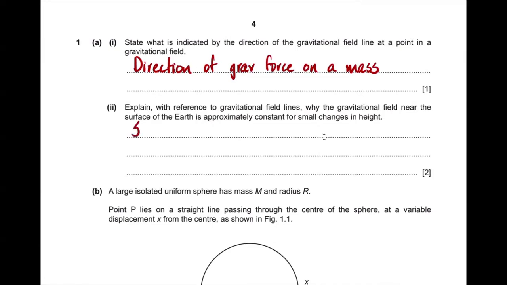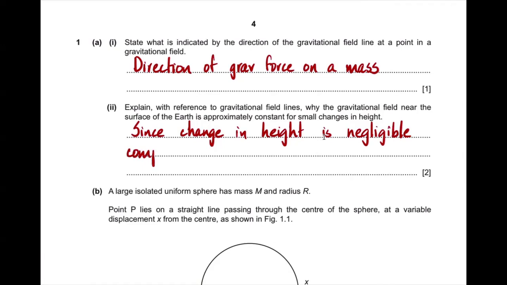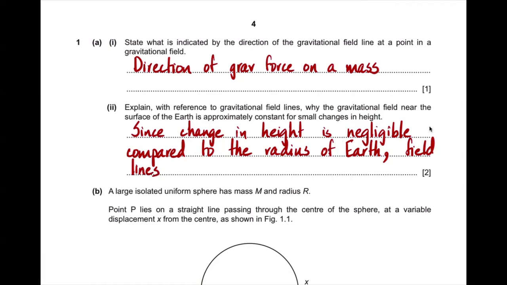So you'll say that since the change in height is negligible compared to the radius of the earth, right? This is important to say. You can't just say it's small. You say it's small when we talk about the scale of the earth. So field lines are virtually parallel.